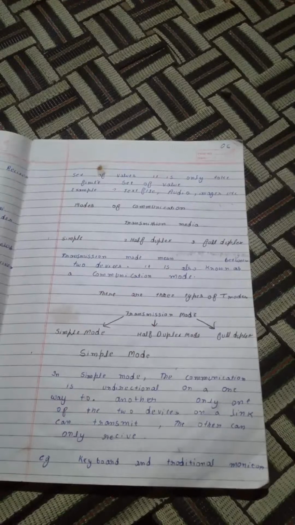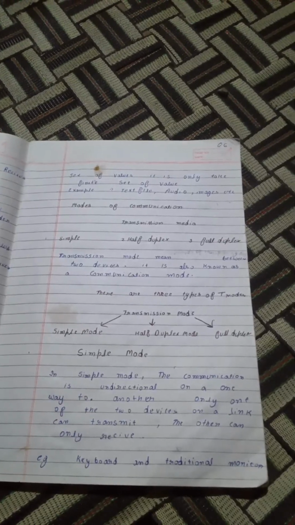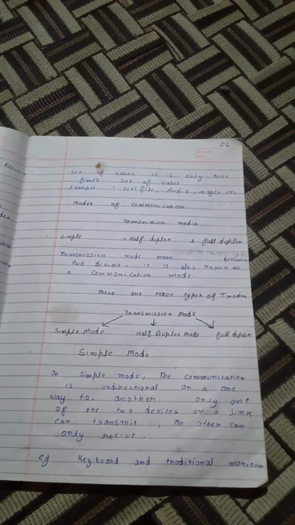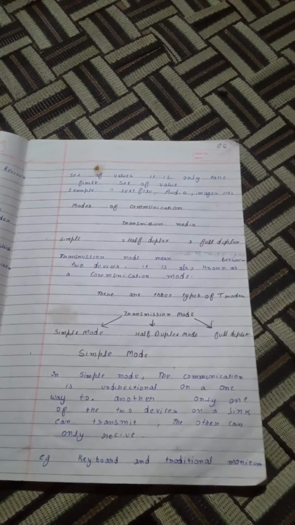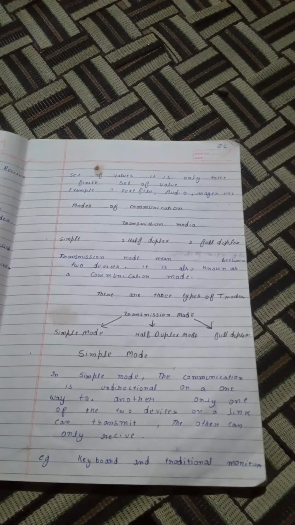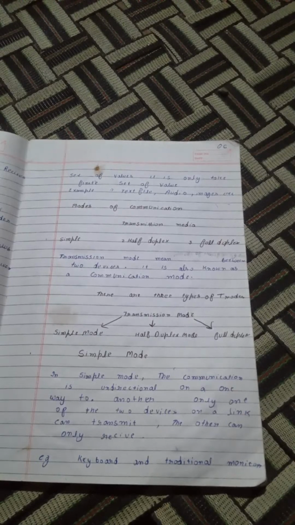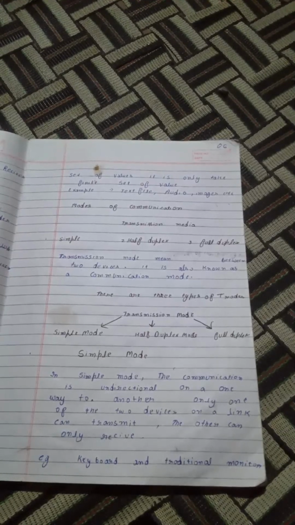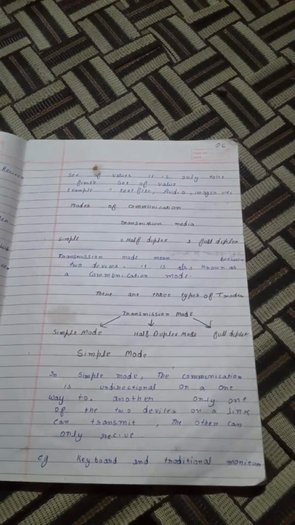Mode of communication: transmission mode. Transmission mode means the transmission of data between two devices. It is also known as communication mode. There are three types of transmission mode: simple mode, half duplex mode, and full duplex mode. In full duplex mode, the communication is bidirectional on both channels of a link. In simple mode, the communication is unidirectional, one way only.